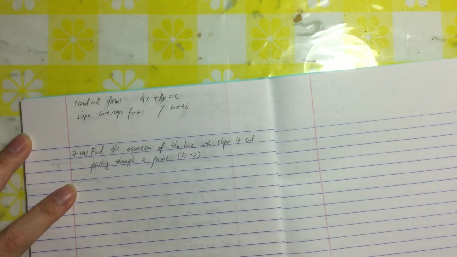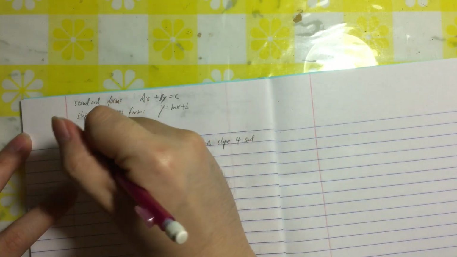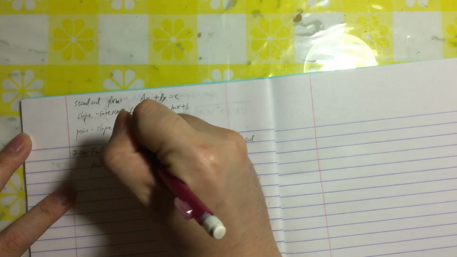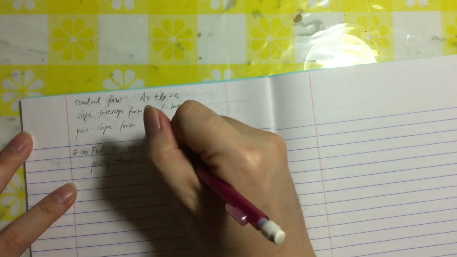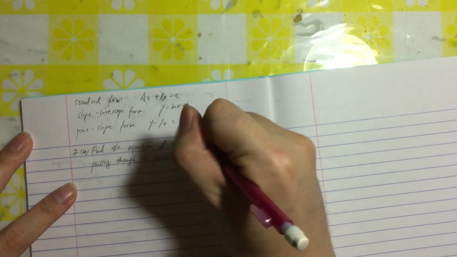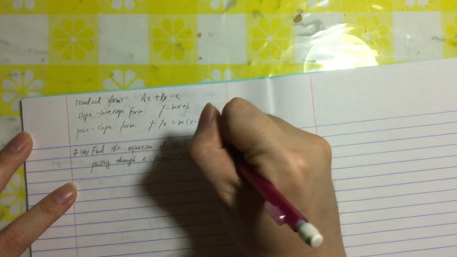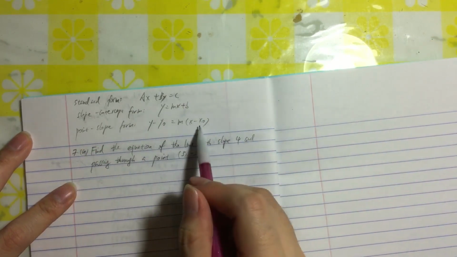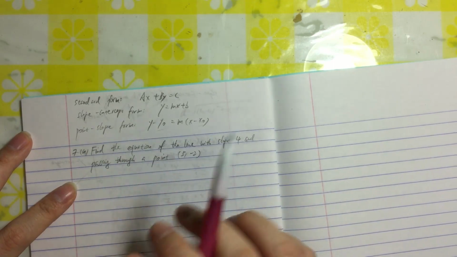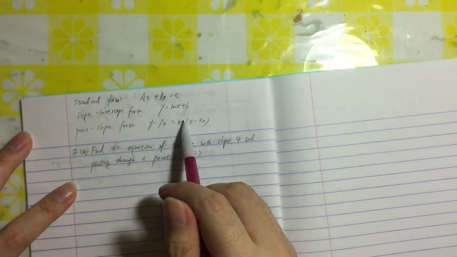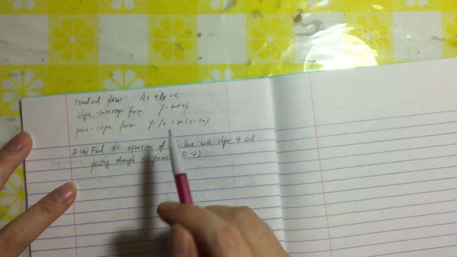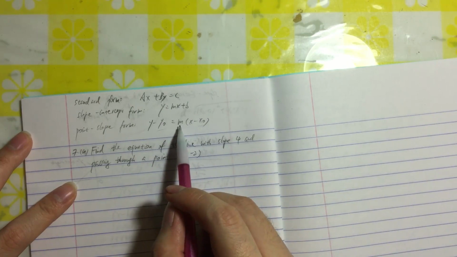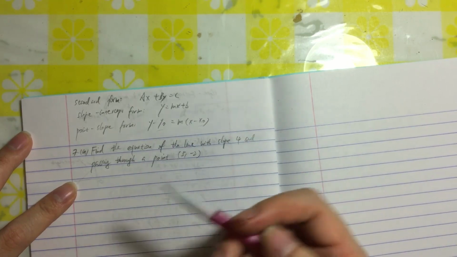And another form is called a point slope form. Point slope form looks like this: y minus y0 equal to m times x minus x0. That's called a point slope form. In point slope form, x0, y0 represent a point on the line. M represents the slope of the line. That's why it's called point slope form.